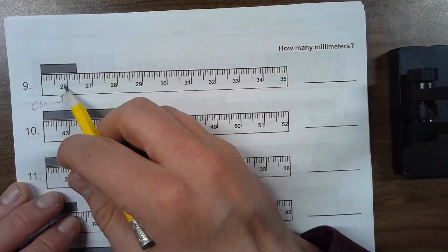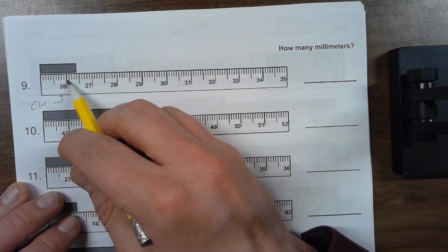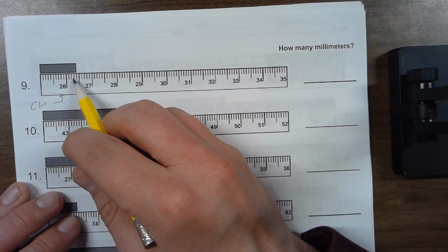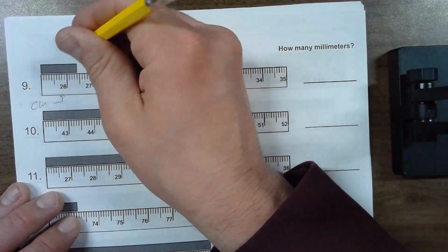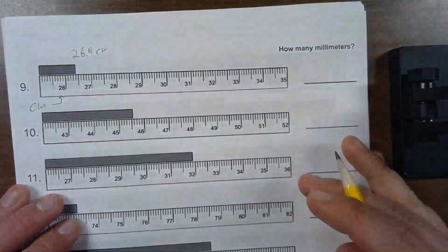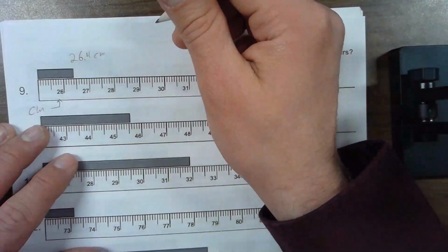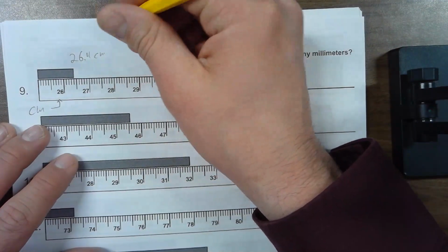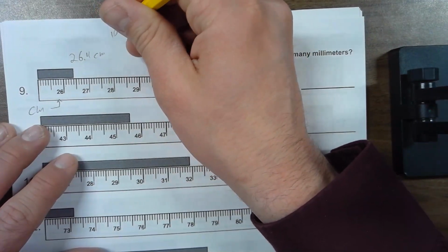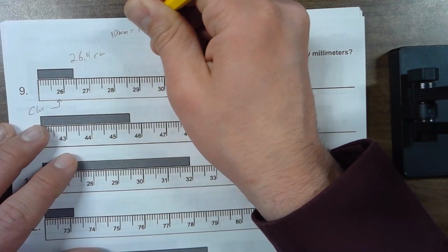So somewhere between 26 and 27. To get the exact number, 26.1, 2, 3, 4. So this would be 26.4 centimeters. I'm just going to write it on top because that's not my answer. But remember this relationship that for every 10 millimeters is equal to 1 centimeter.